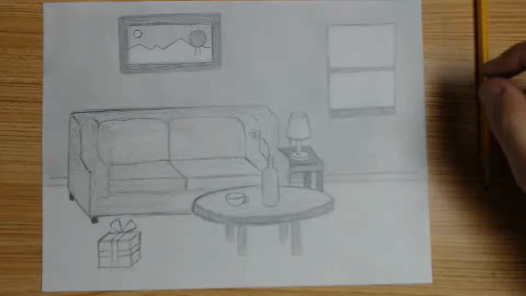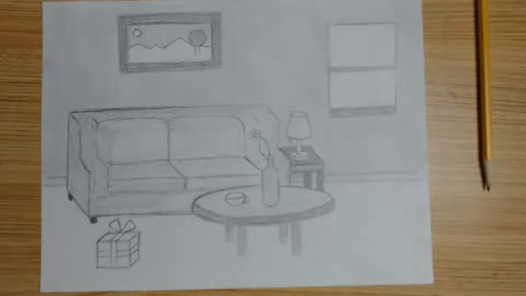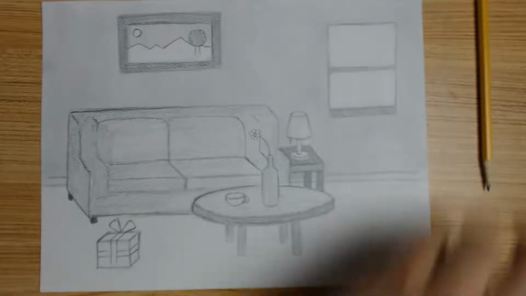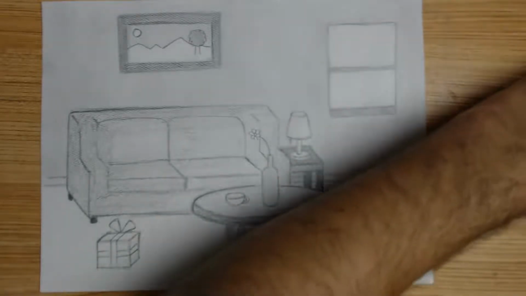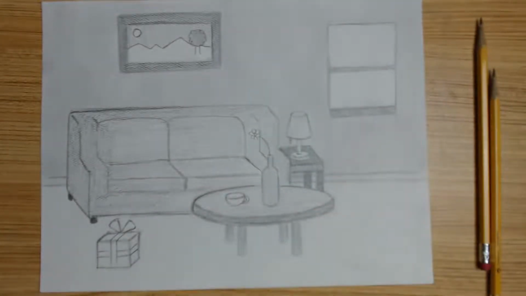We feel we want to start defining our lines and outlines. So let's, with our pencil, maybe switch pencils or make sure that you sharpen your pencil.